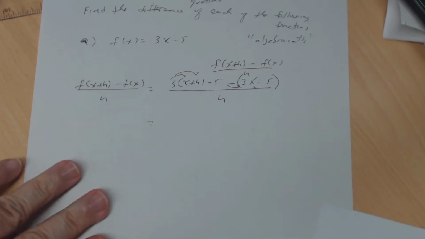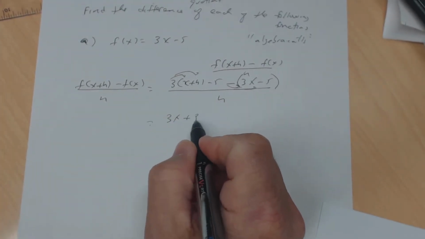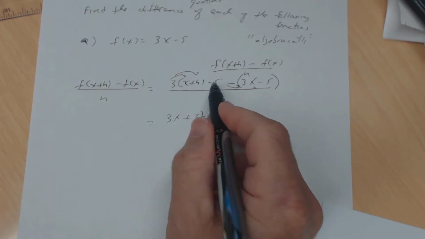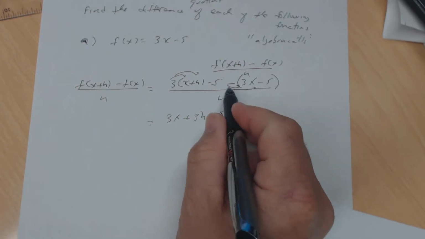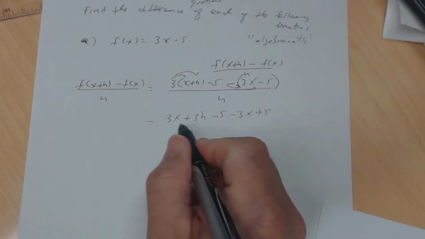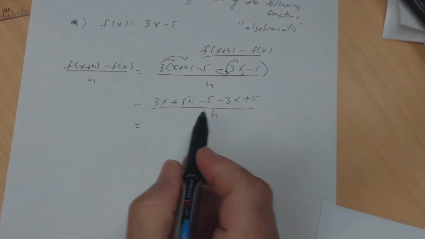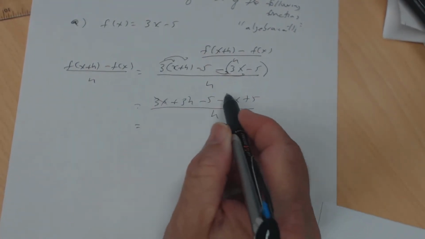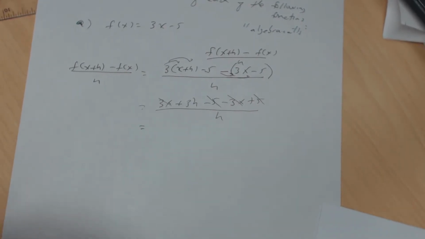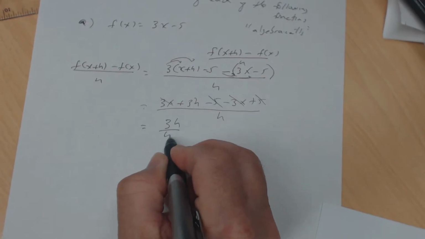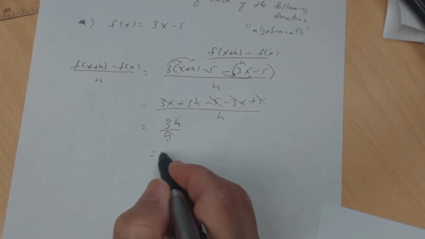Now watch what you get. 3 times x is 3x. 3 times h is 3h. Minus 5, that's a 5. And now distribute the negative 1 here, so that becomes minus 3x, and then negative 1 times negative 5 is a positive 5, all over h. Combine like terms. 3x minus 3x is 0. 5 and a negative 5 is 0, and you're left with 3h over h. And then notice that the h's divide out, and you're left with 3.